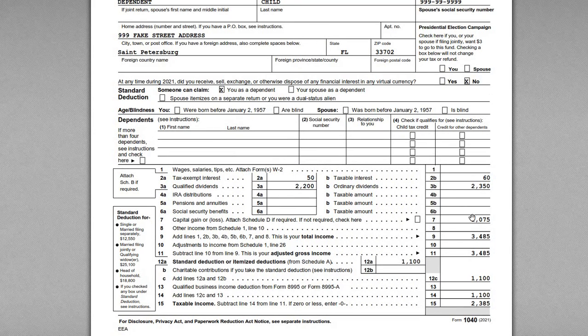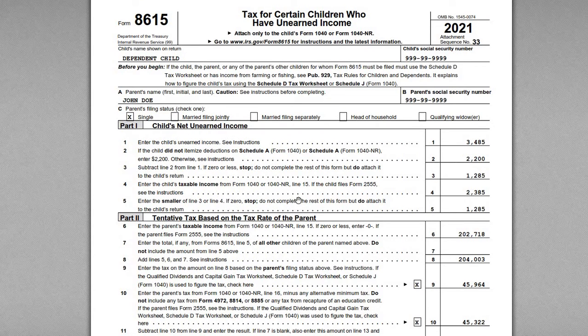Okay. Now here we see again the $3,485, which comprises some interest of $60, ordinary dividends $2,350, capital gains from the sale of stocks were $1,075. So we got $3,485. There was also some tax exempt interest in there, but notice that's not included in the total unearned income computation because it's tax exempt interest, right? So when we have our 3,485 number, that is first reported on the 8615, right? So line 1, child's total unearned income, 3,485, okay?